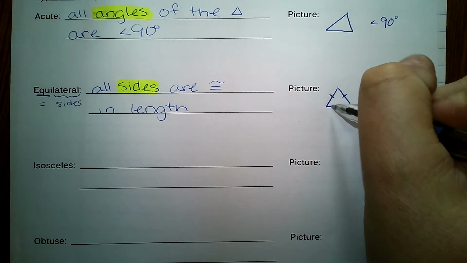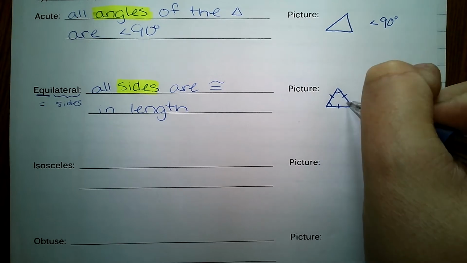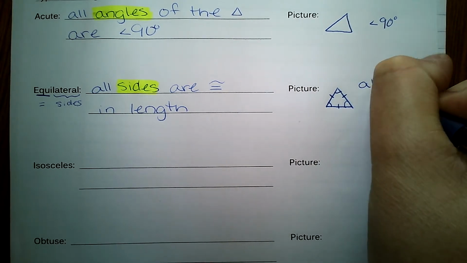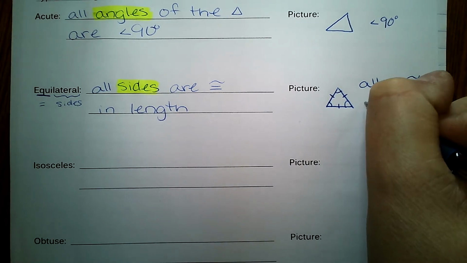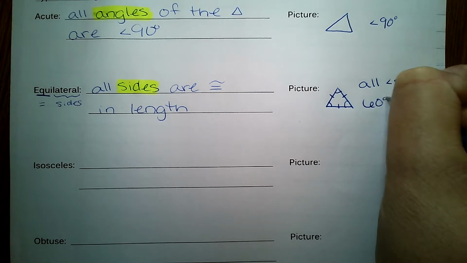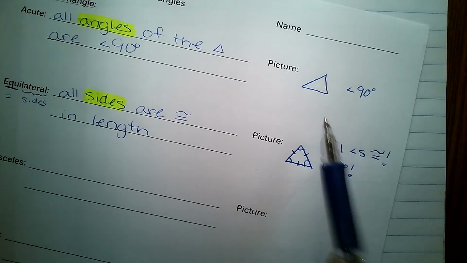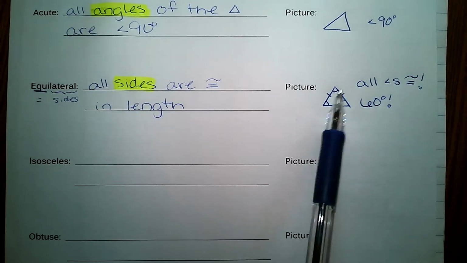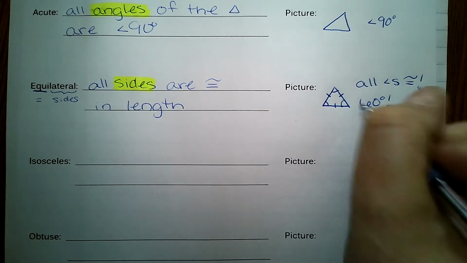Fun fact, jot this down. If you have an equilateral triangle and all the sides are congruent, that automatically means all the angles are congruent also. In fact, it means that all the angles are 60 degrees, because 60 plus 60 plus 60 is 180. So with an equilateral triangle, you know a lot of stuff. You know all the sides are congruent, and all the angles are congruent, and that means all the angles are each 60 degrees.